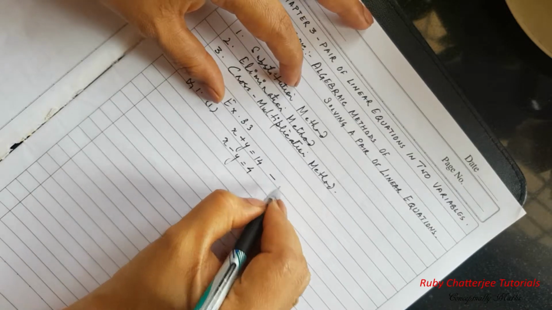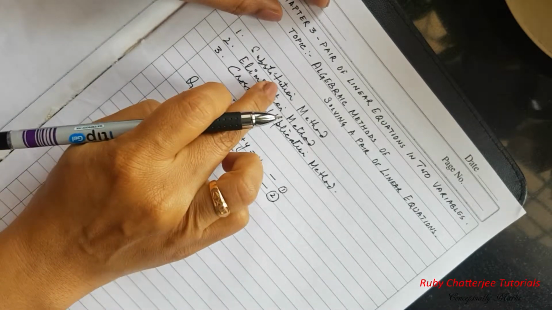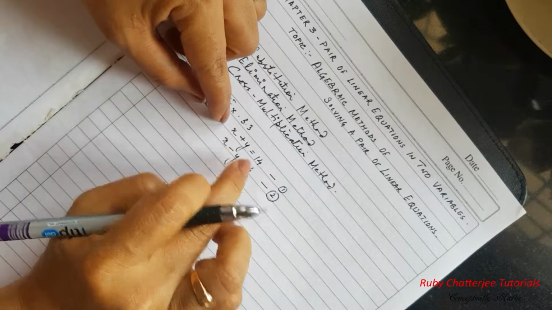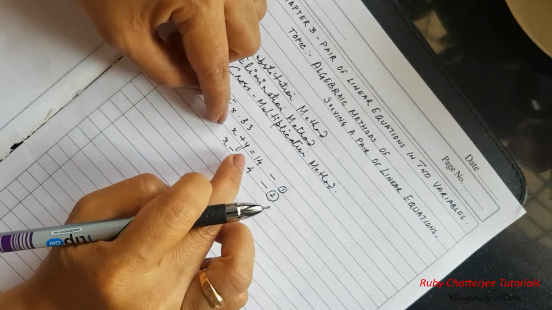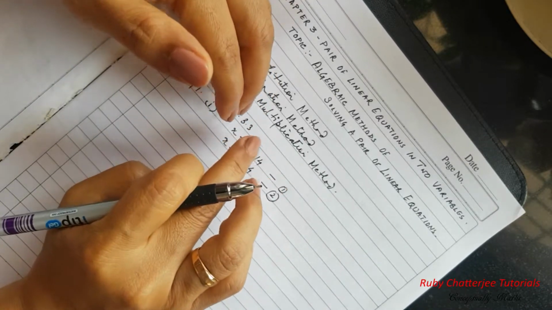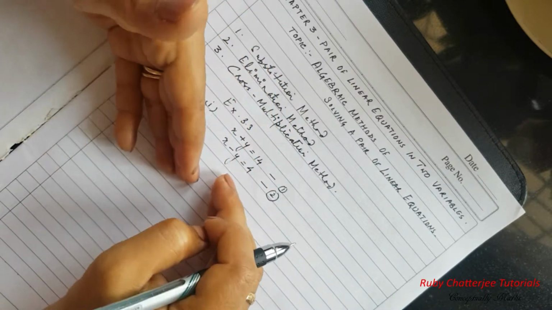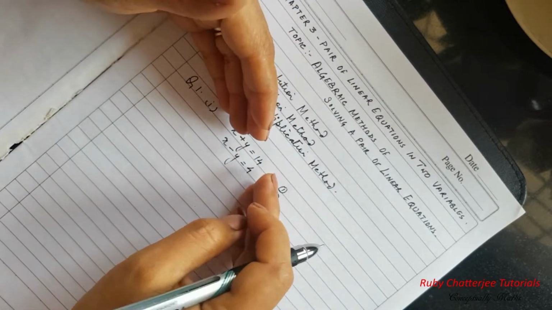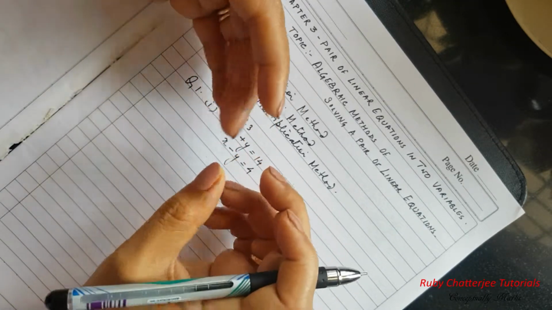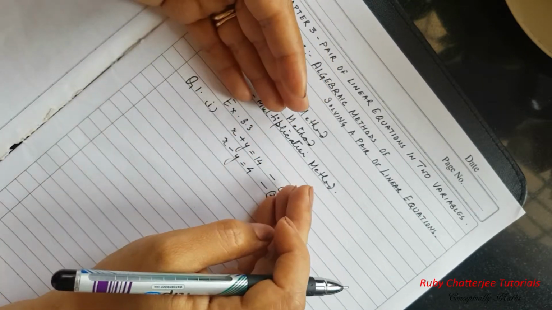So let this be equation 1 and let this be equation 2. Now, as the name of the method suggests, substitution, what we are going to do is, from one of the two equations, take a value of x or y in terms of the other variable, and then substitute that value in the other equation. I always say as a tip that for doing this, always take the simpler equation or the equation that has smaller values.